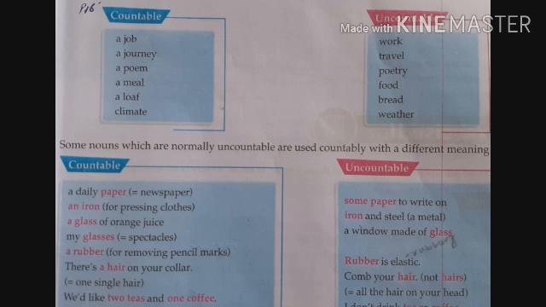A poem. Poem is a single poem, countable. And poetry means a collection of poems. A meal: dinner, breakfast, lunch, it is counted. And food: whatever food items you eat in a day, it is uncountable.